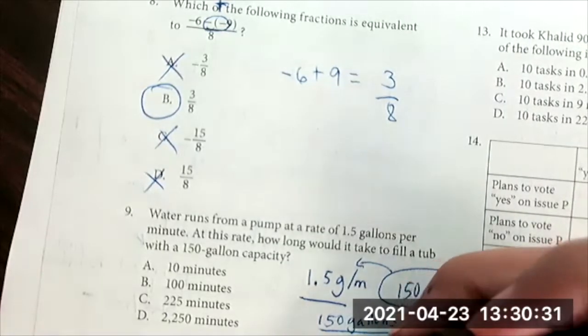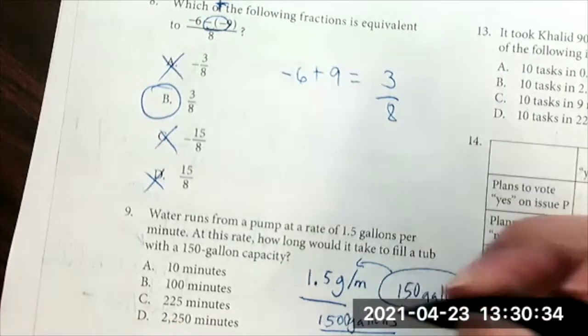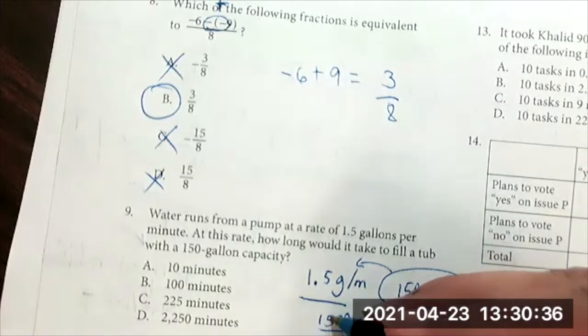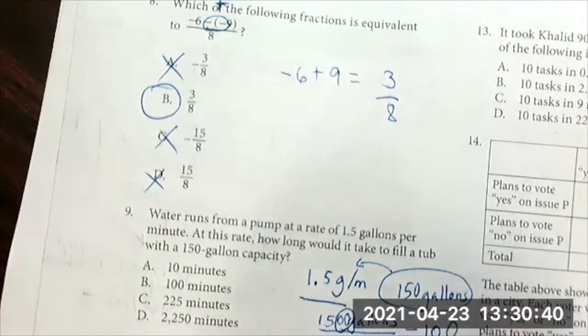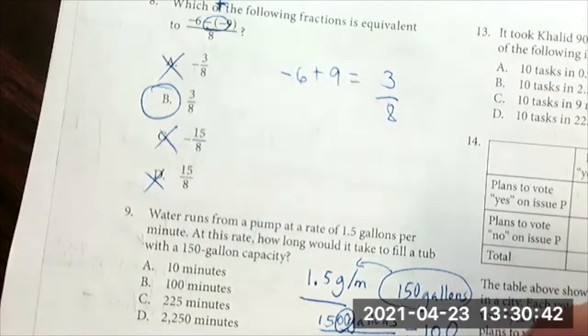So I'm going to move this to this side, and I'm going to add the 0. 15 divided by 15 is 1. Don't forget to add your 2 zeros. So it's 100 minutes.